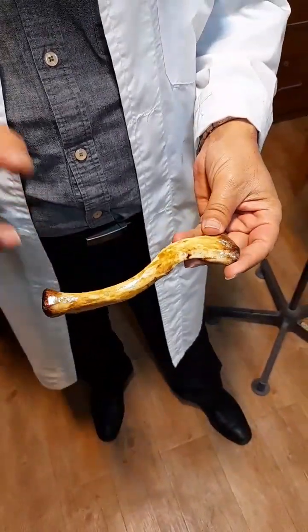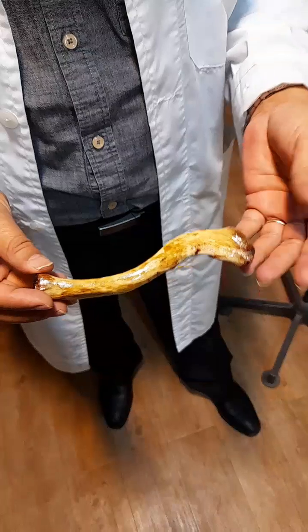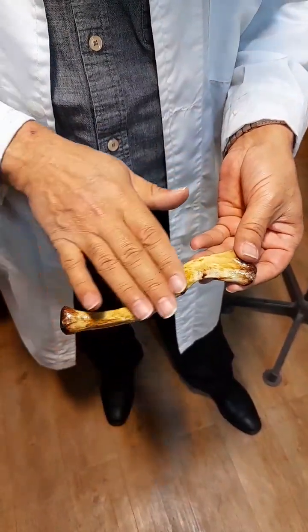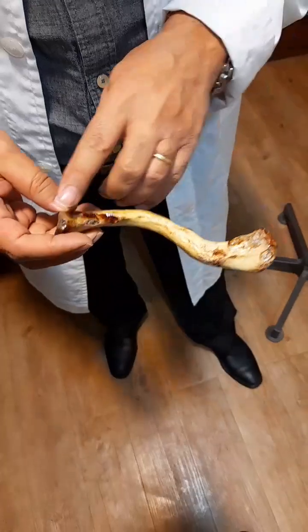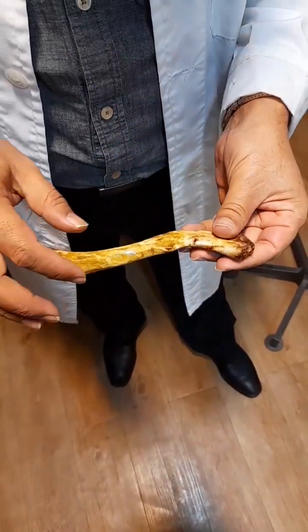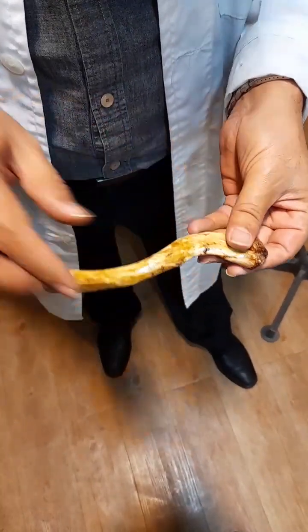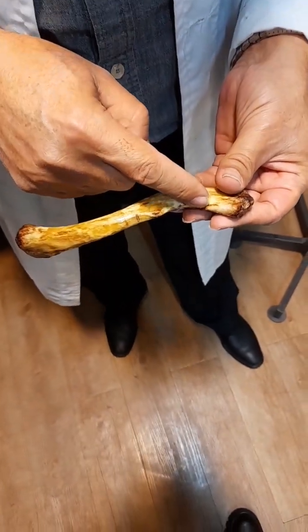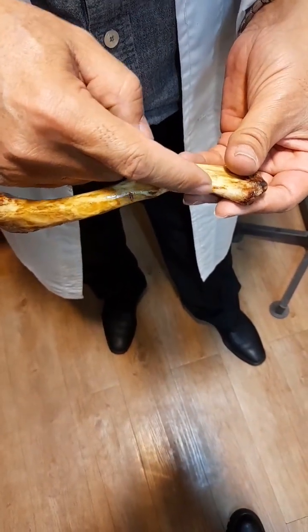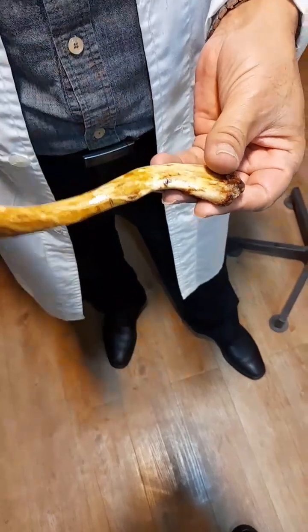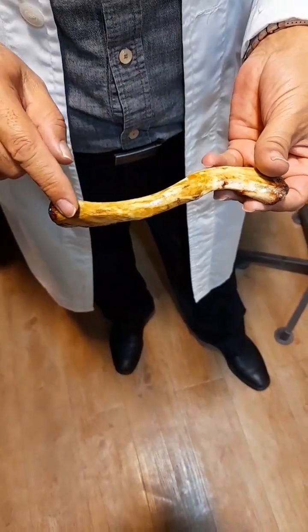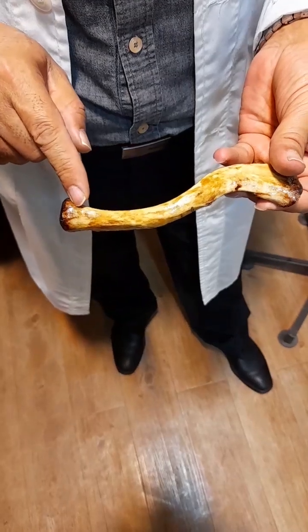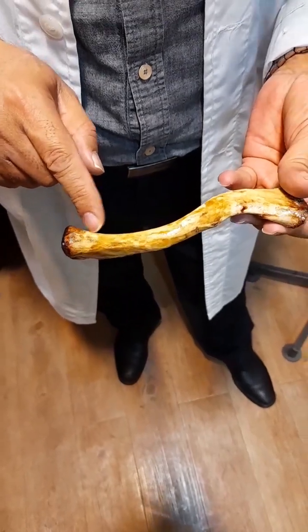Okay, it has two ends, the sternal end and acromial end. Superior surface and inferior surface. Anterior border and posterior border. In the anterior border, sometimes you can see a tubercle here. This is the deltoid tubercle. For example, here we have a muscle, the sternocleidomastoid. In the posterior we have a muscle, the sternothyroid.